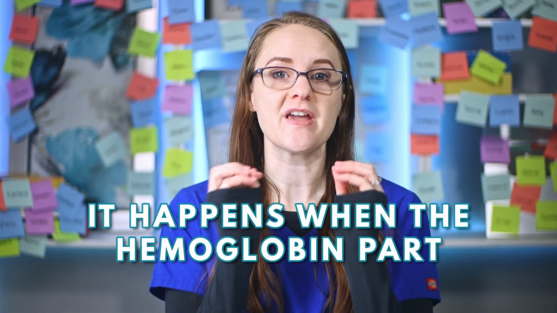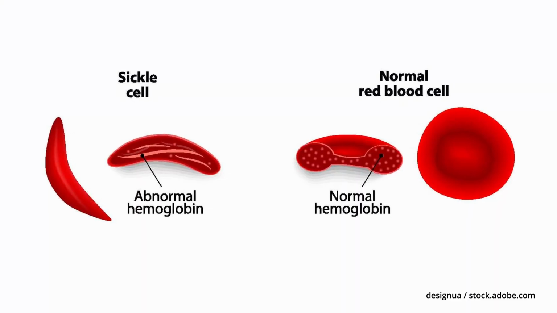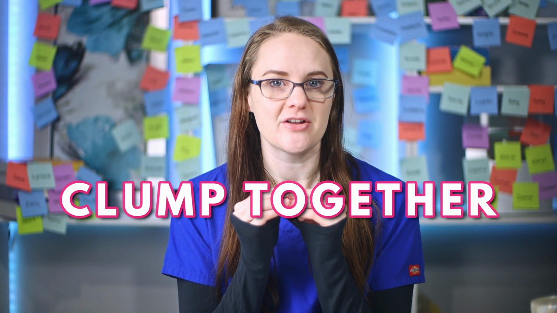It happens when the hemoglobin part of the red blood cell is misshapen. There are millions of hemoglobin molecules inside each red blood cell, and during sickle cell disease, some of these hemoglobin molecules are abnormal and misshapen, which causes the red blood cells to form a sickle shape. They clump together and they lose their elasticity, so there ends up being clumps of sickled cells floating around the body, and this leads to many complications, which we're going to talk about in a minute.